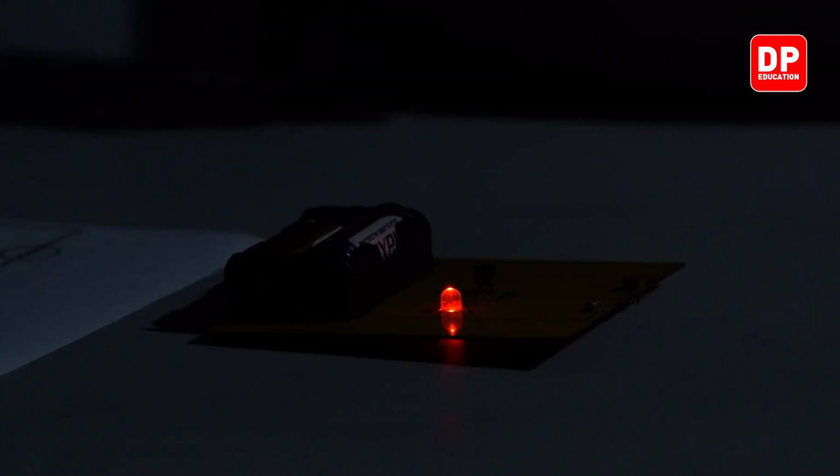So, that is how the automatic switching circuit functions. So, with that, students, you all were able to understand when all the lights in the lab were switched off, you were able to see the LED light up. So, that is how an automatic lighting circuit functions.